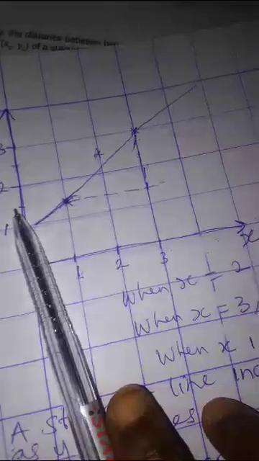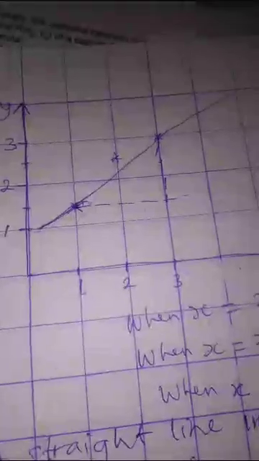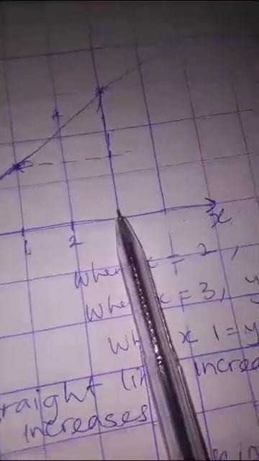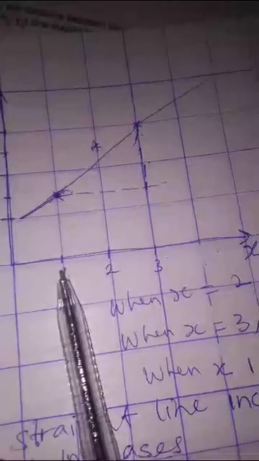My y1 is 1.5 and my y2 is 3. So since my y2 is 3, I'll say 3 minus 1.5 over, what is my x2? My x2 is also 3. That's tracing it up to my graph now. My x2 is 3 and my x1 is 1. From here is x1, x2, so my x2 is 3 and my x1 is 1. So it will now be 3 minus 1, since this is my x2 minus x1.